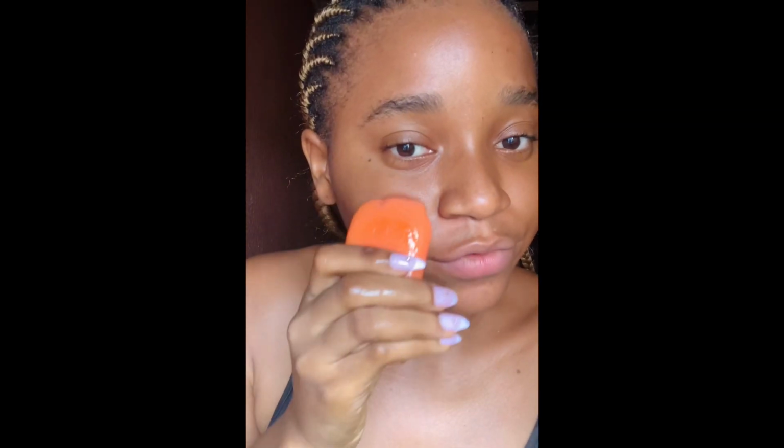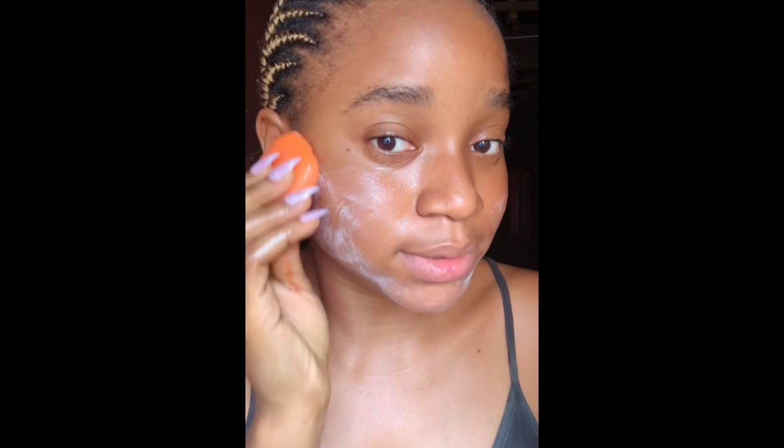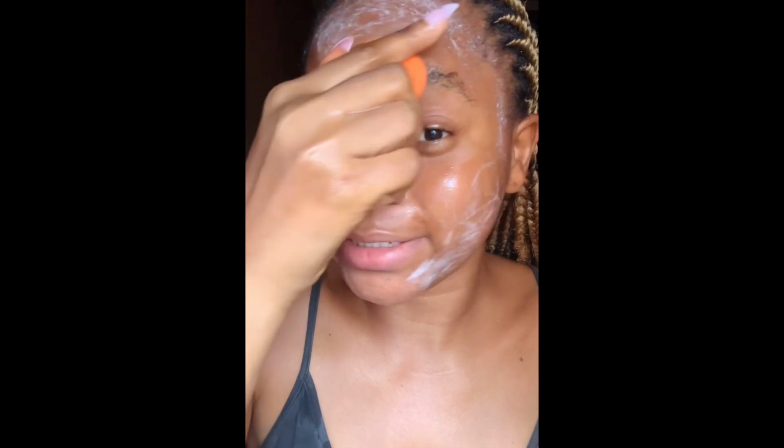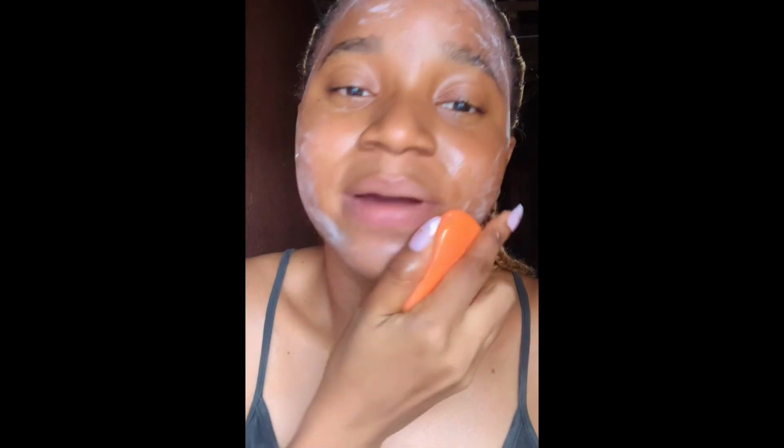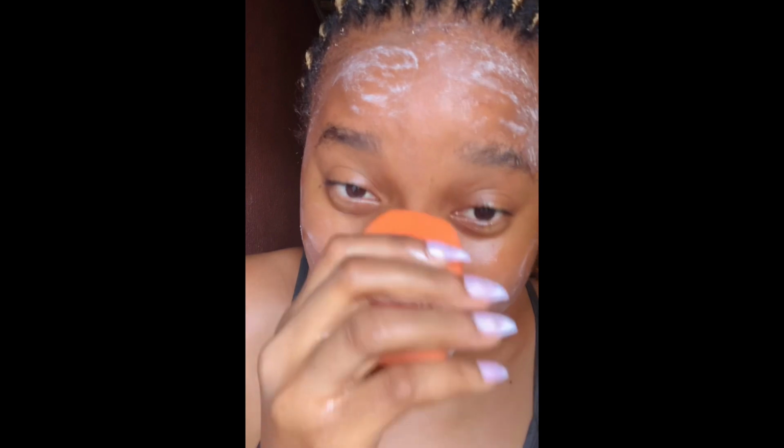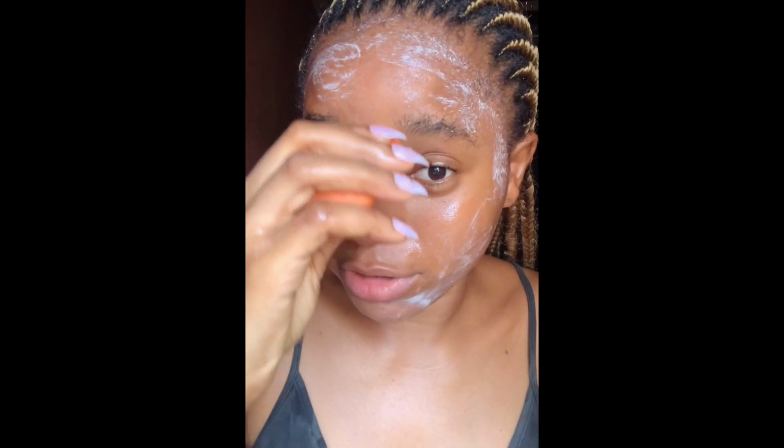Now I'll be applying this on my face, carefully, just gently. Make sure that it doesn't get to your eyes, because this is not something you can use under your eyes. So just be careful so it doesn't get to your eye side. I just put it all over my forehead, all over my face, and then on my nose, trying to make sure it doesn't get to my eye side.